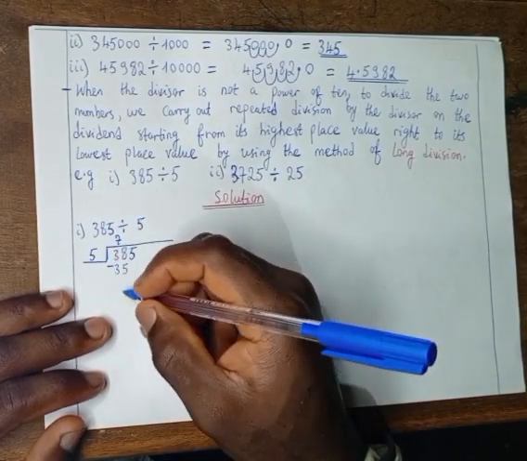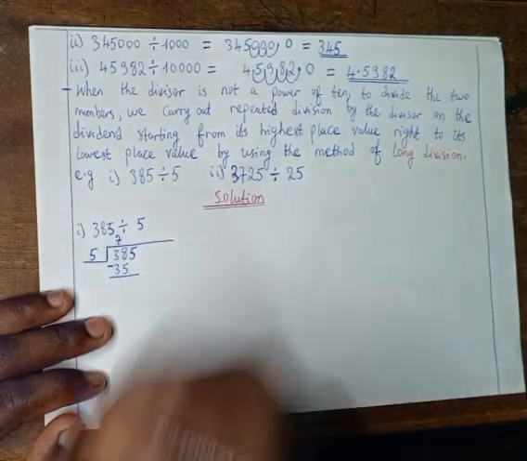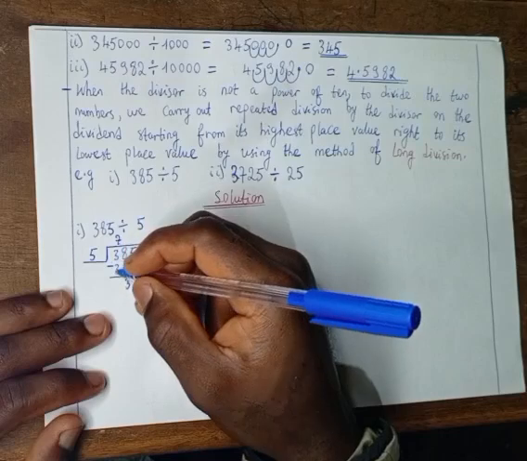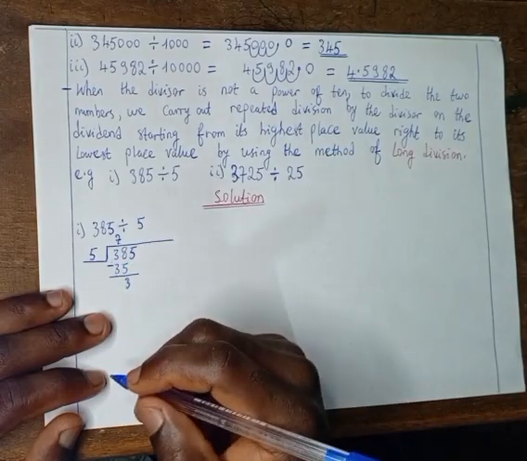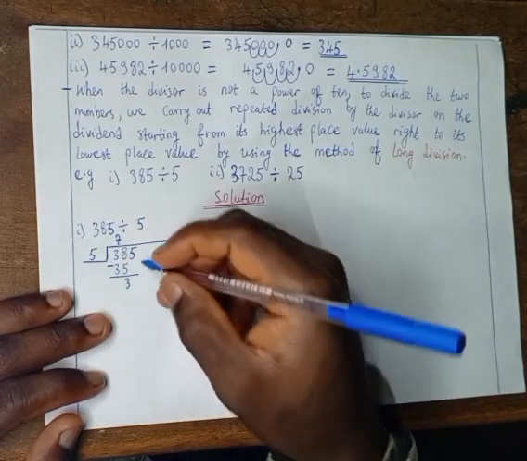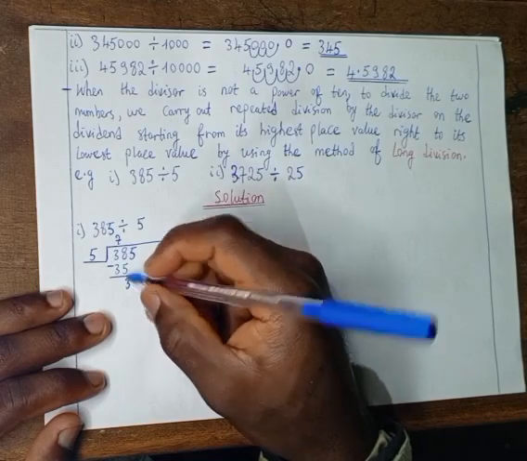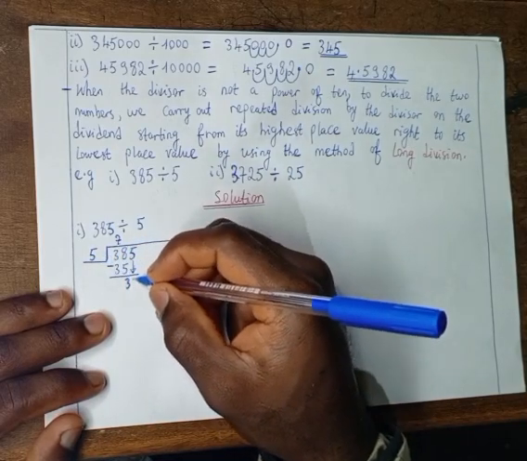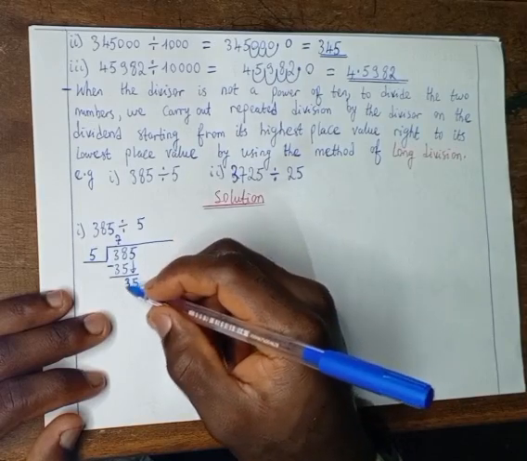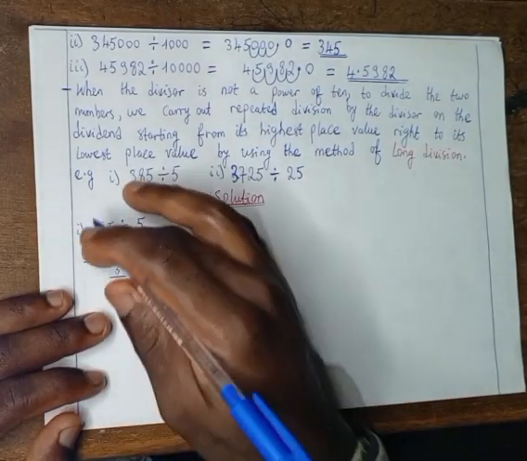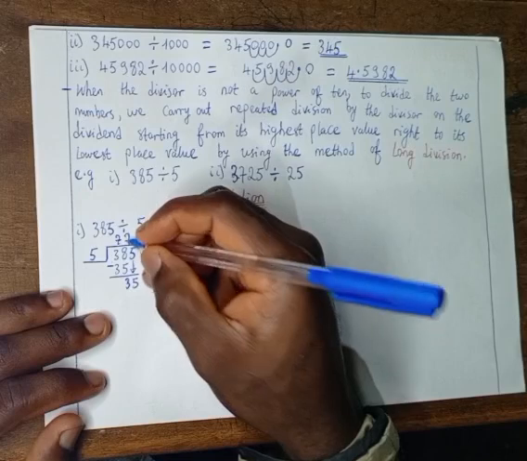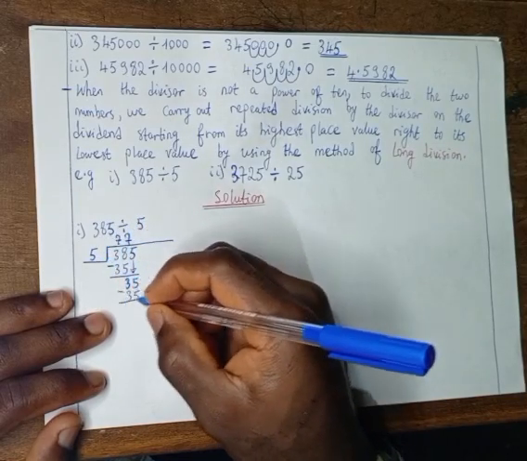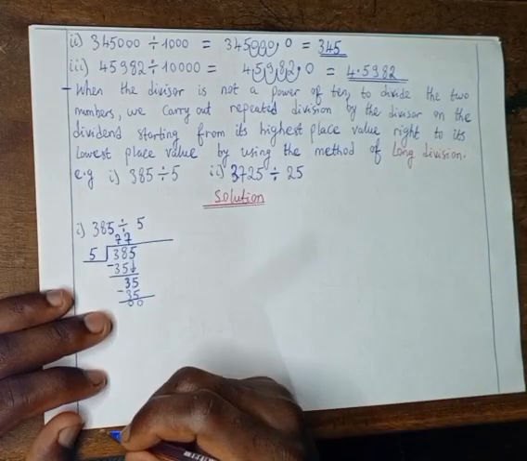We subtract. 8 minus 5 gives us 3. 3 minus 3 is 0. It is needless for us writing the 0. We are going to leave it that way. So 3 here is less than 5. We are going to bring down this last digit, which is 5, to form the number 35. 35 divided by 5 gives us 7. 7 times 5 gives us 35. If we subtract, it gives us zeros.